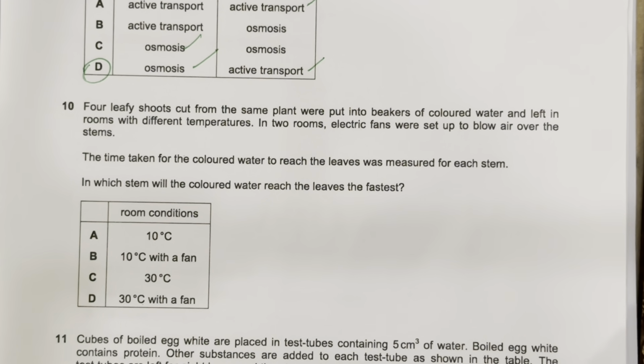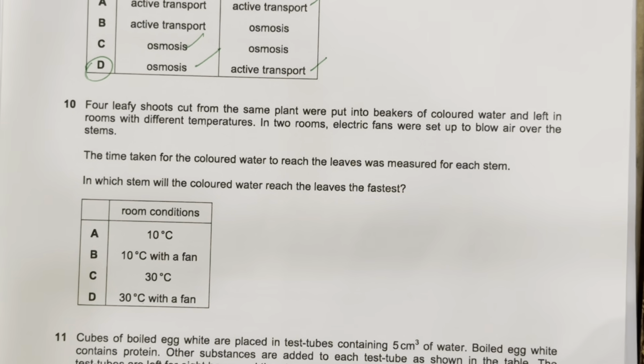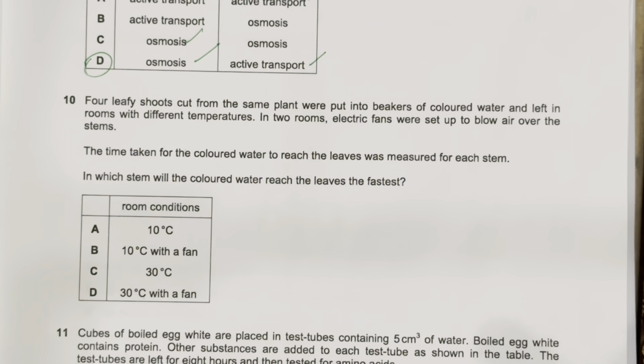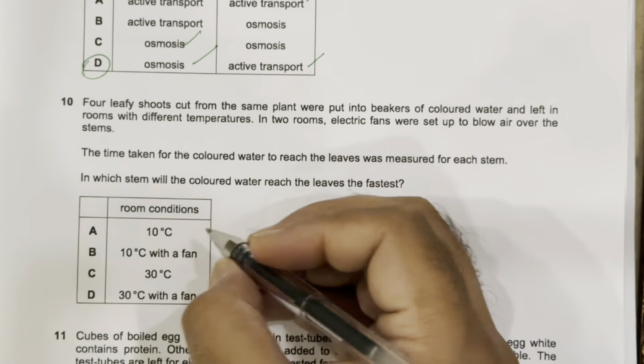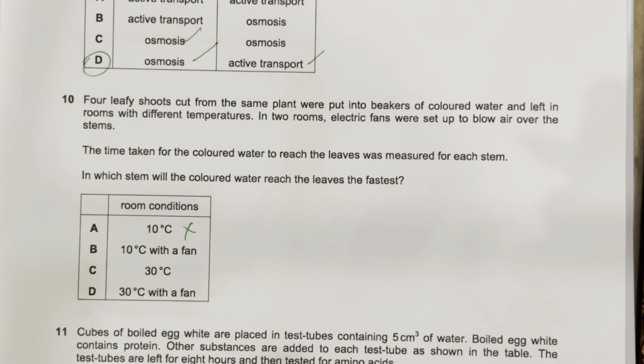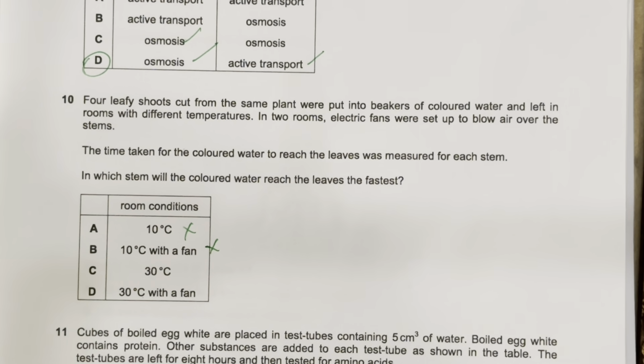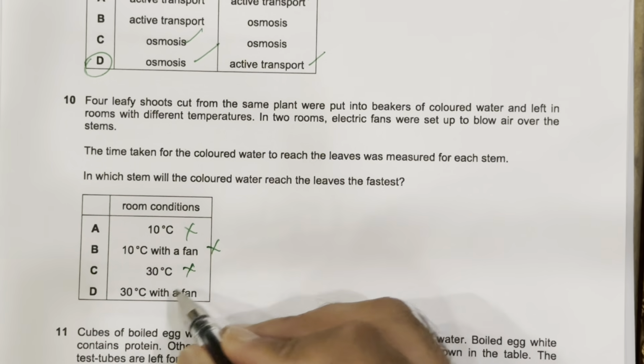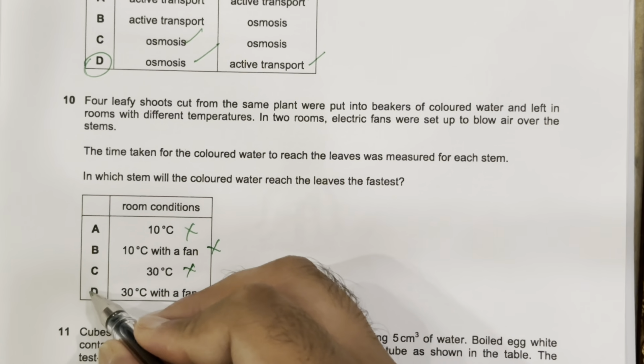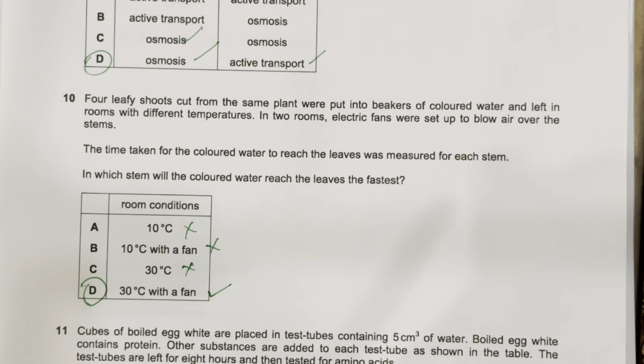In this stem, the colored water will reach the fastest, so it means that the temperature should be the maximum and the electric fan should be on. If we look at option A, this is the minimum temperature, so this cannot be true. 10 degrees Celsius with a fan is good, but the temperature is again lower. 30 degrees Celsius but no fan. 30 degrees Celsius with a fan. Yes, this is the correct option, so option D is the correct choice.